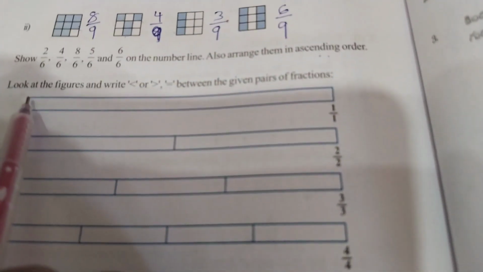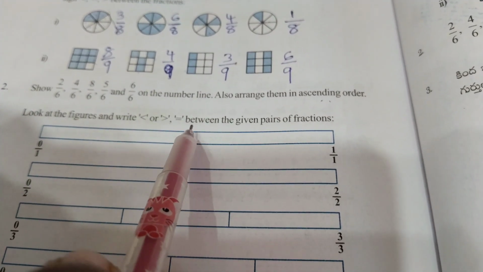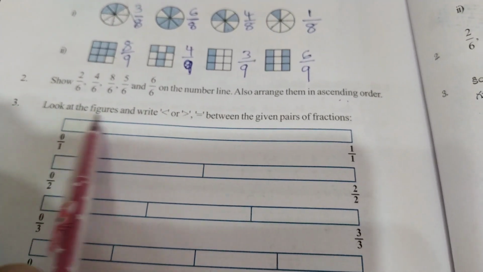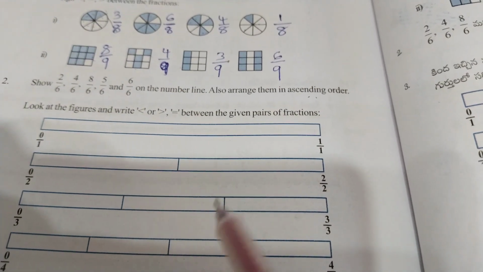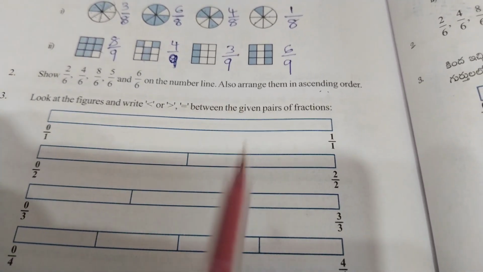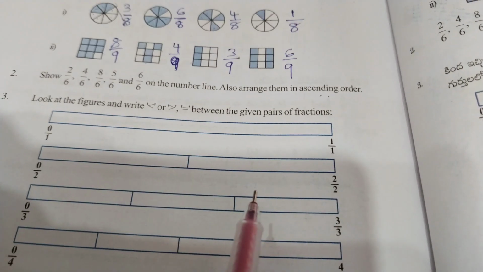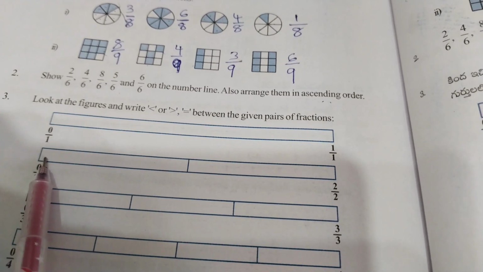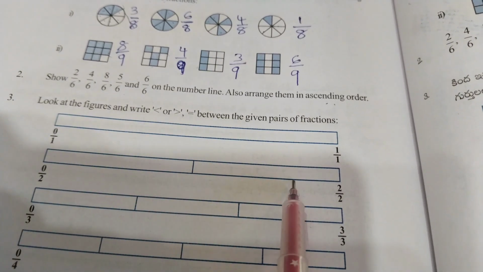Okay, so coming to the third question, look at the figures and write less than, greater than, or equal between the given pairs of fractions. Okay, this is the 1 whole part. Here the given pictures, if we observe carefully, are all considered as number lines.